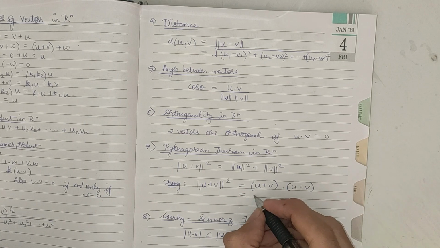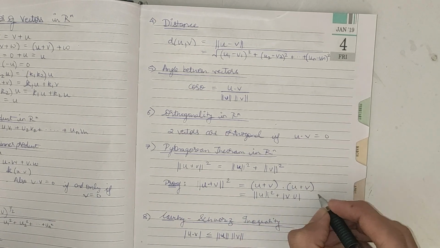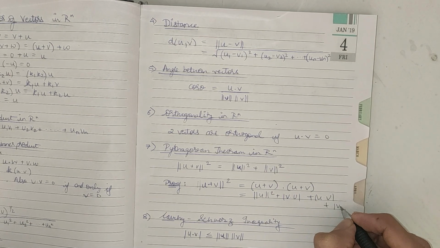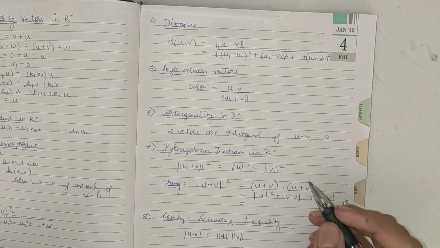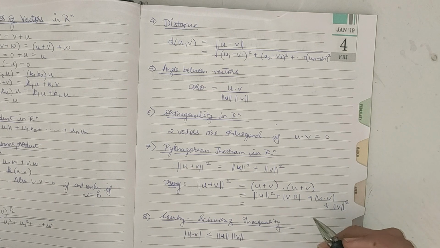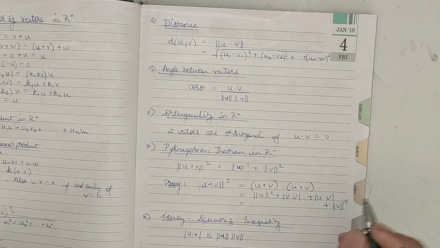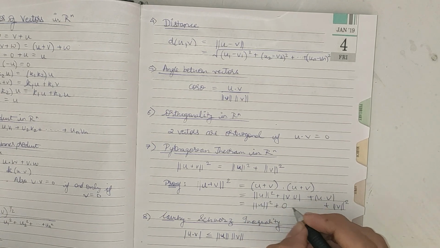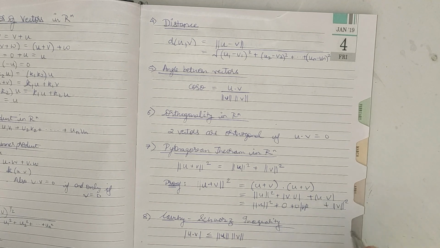This will be equal to norm of u square plus v dot u plus u dot v plus norm of v square. And since they are orthogonal, u dot v and v dot u are 0, we can say that this will be equal to norm of u square plus 0 plus norm of v square.